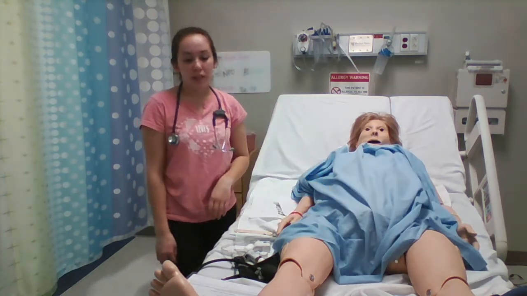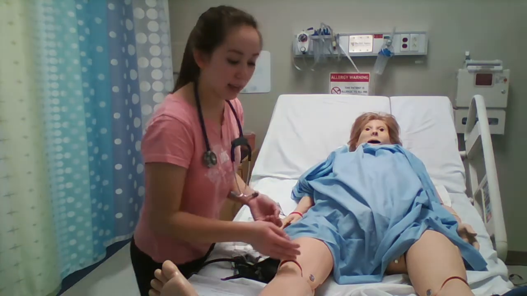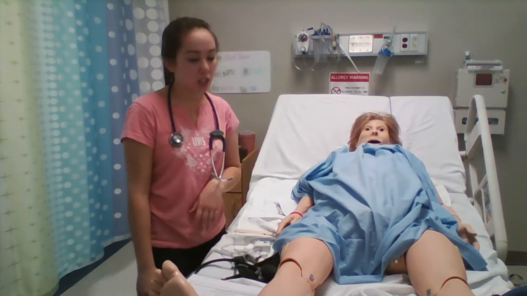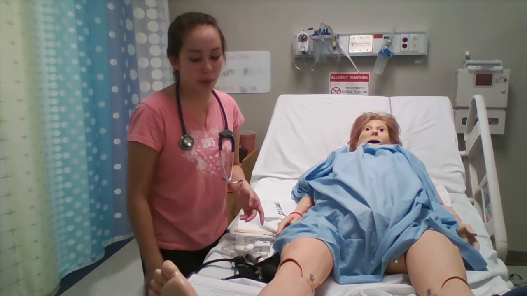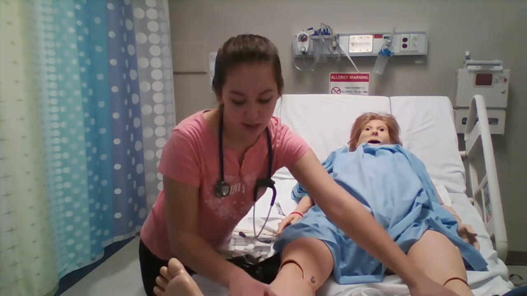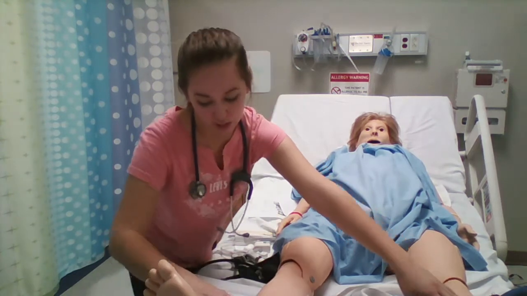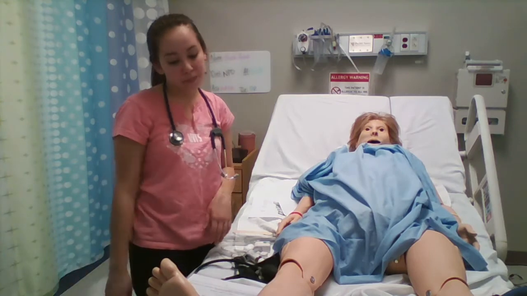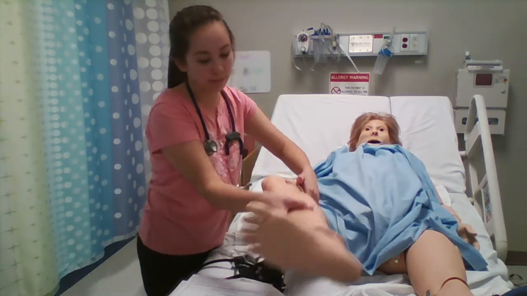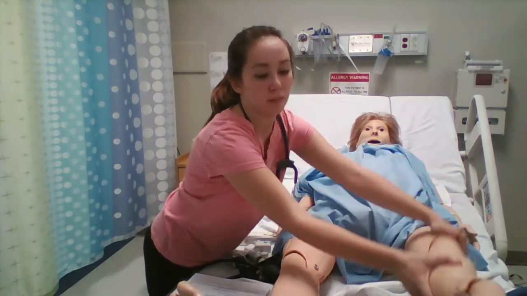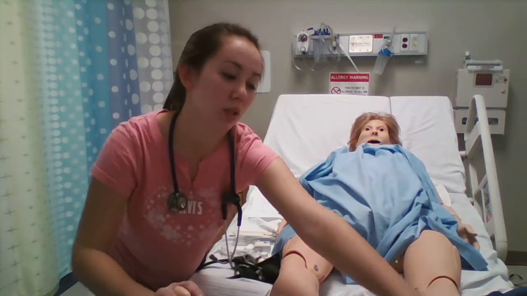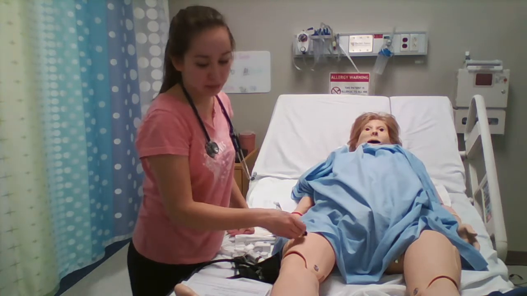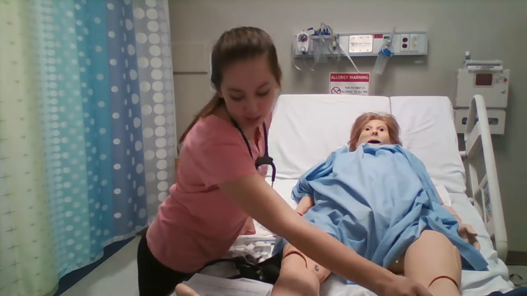For lower extremities, I would inspect legs, ankles, and feet for skin characteristics, vascular sufficiency, hair distribution, and deformities. I would palpate lower legs, feet for temperature, pulses, tenderness, and deformities. I will test range of motion, motor strength with pushes and pulls on the feet, and sensation of hips, legs, ankles, and feet.